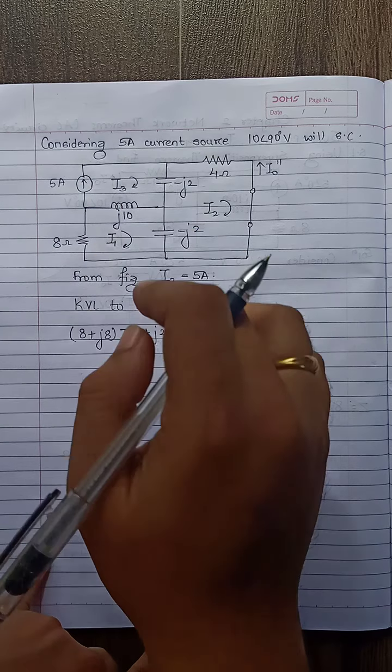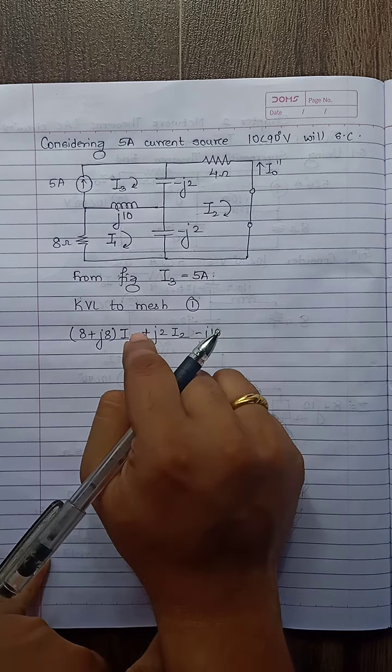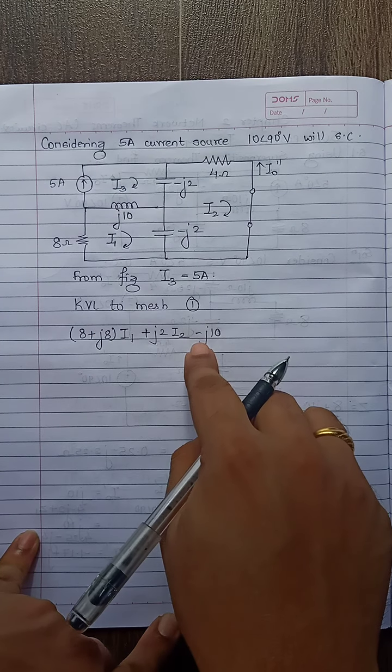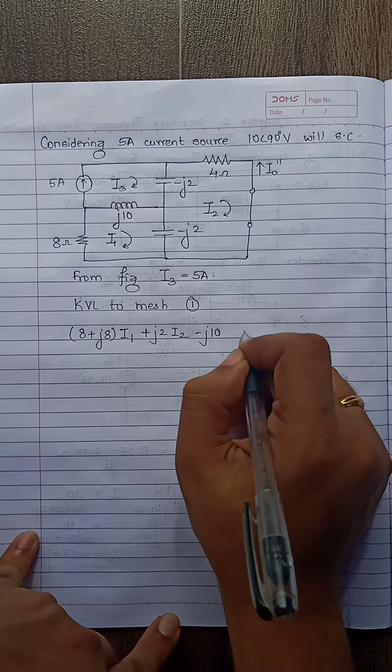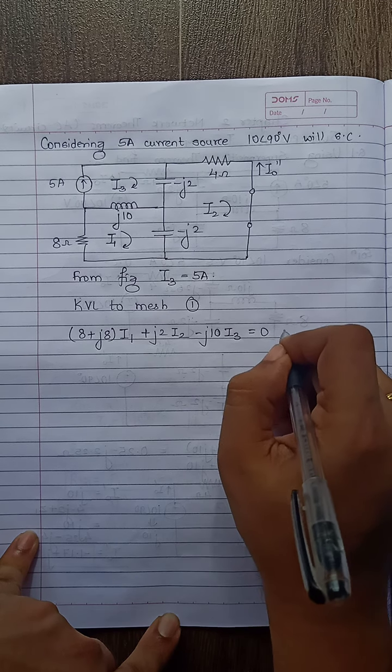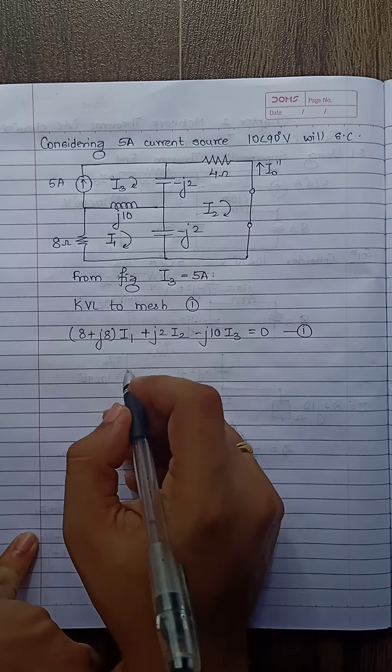So whatever impedance is common between the meshes we usually write with minus, but since it is minus we are writing it as plus. That is the shortcut method you can use. I3 equals 0, equation number 1.